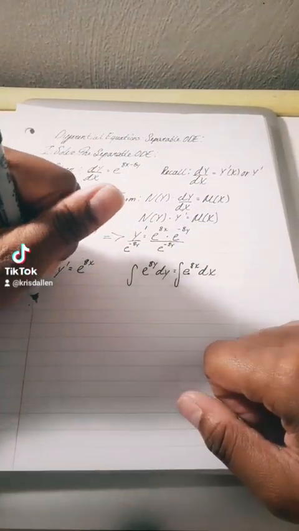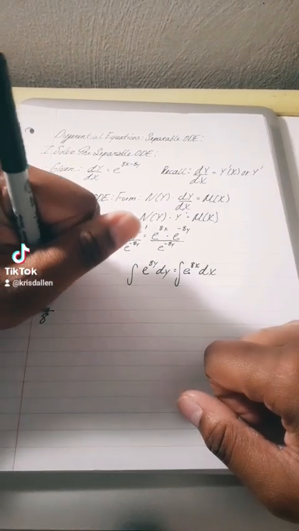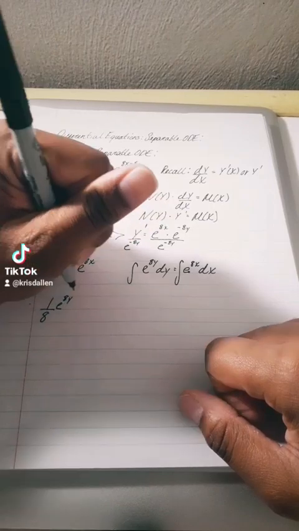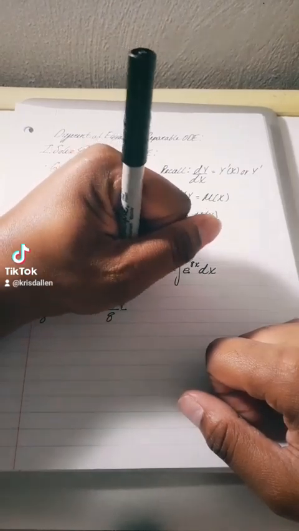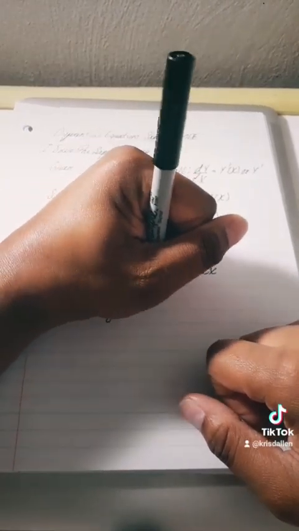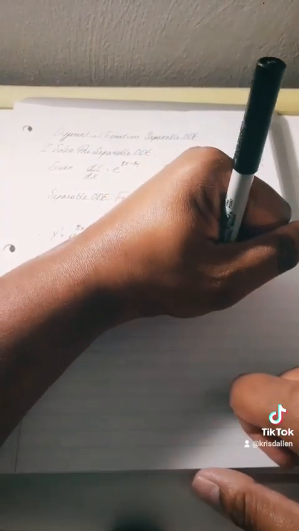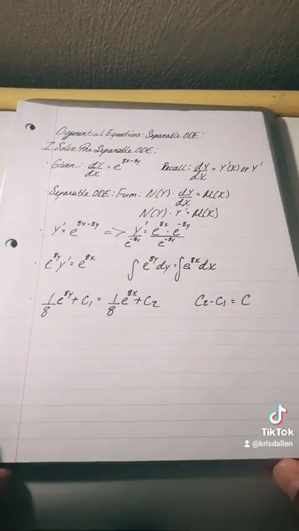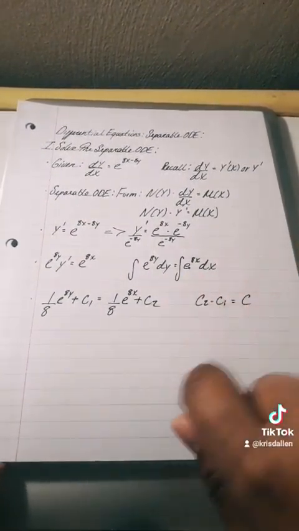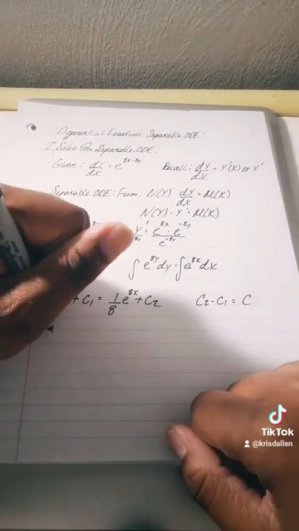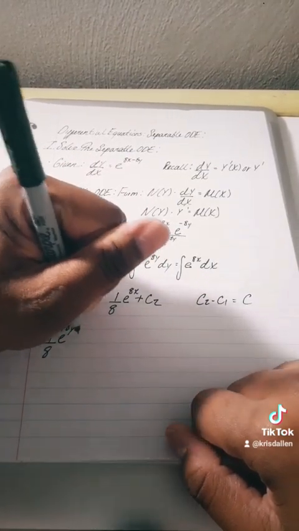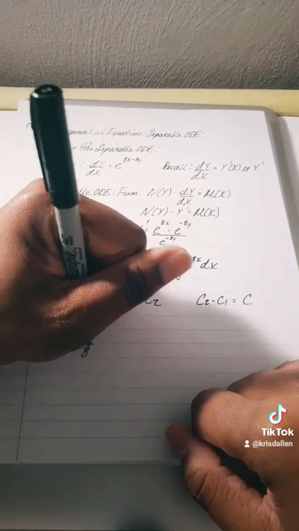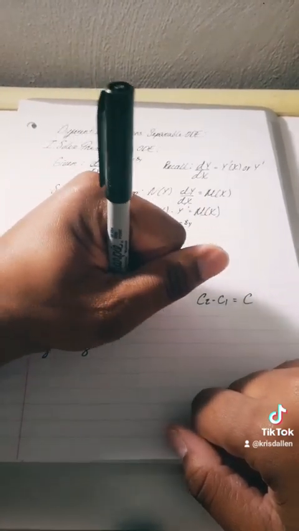So when we integrate both sides, we'll get 1 over 8 e to the 8y plus c1 is equal to 1 over 8 e to the 8x plus c2, but we know that c2 minus c1 is just c, so that one c will absorb the other two constants. In other words, we can just write 1 over 8 e to the 8y is equal to 1 over 8 e to the 8x plus c.